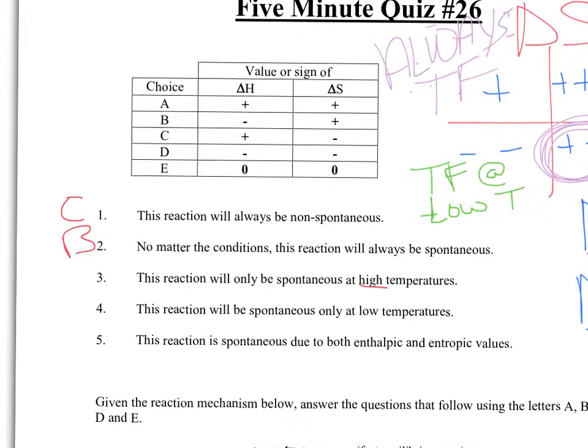That means the signs got to be the same, and it's got to be which signs? Two positive. Remember, positive means high. This reaction will only be spontaneous at low temps. That means they got to be the same, and since it's low temps, it's which sign? Negative, so it's D. I don't even remember talking about that. We did. It was in a big one.